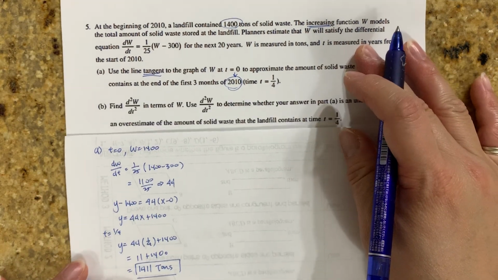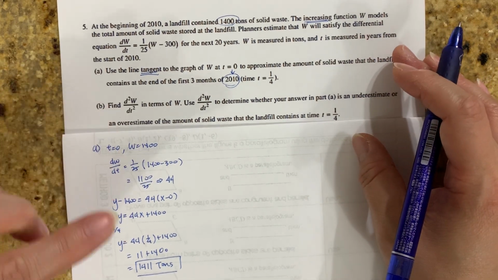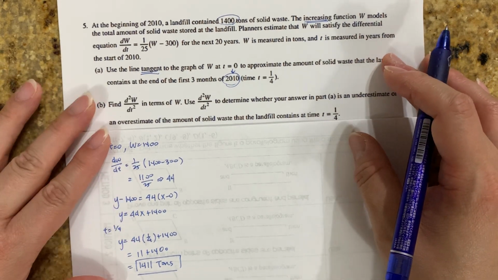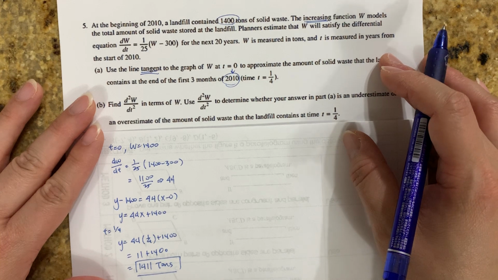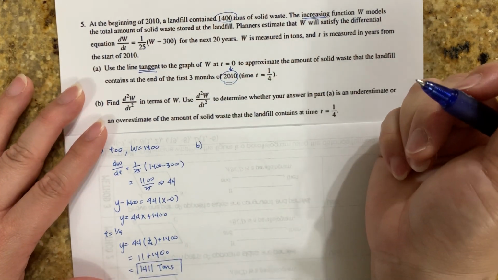Okay, now find the second derivative in terms of W. Use the second derivative to determine whether your answer in part A is an under or an overestimate for the amount of solid waste that the landfill contains at time equals 1/4. First, let's find the second derivative.